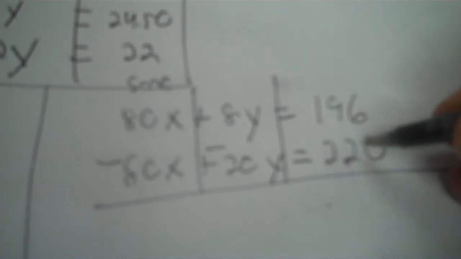Now, you have the same thing, but you don't cross them out until you have a positive and a negative. We have them both positive. Well, I'll make that negative, but that means I have to make the 20y into the opposite, a negative, the 220 into an opposite, a negative. Now you can add, okay? So that's 0, 80 plus negative 80 is 0x. 8 plus negative 20 is negative 12y. And then I take 196 plus negative 220, and that's negative 24.